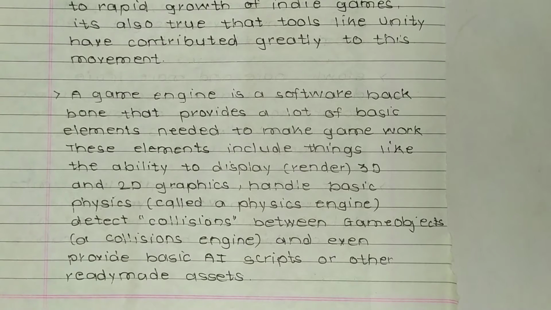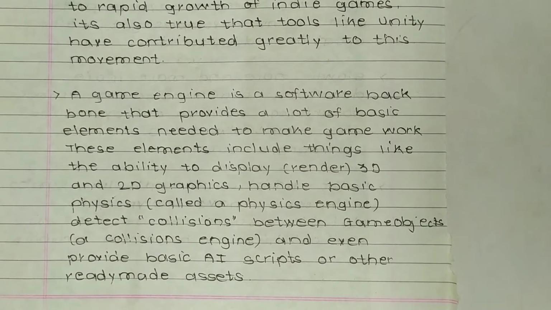So a game engine includes the ability, first of all, to render, that is display, 3D and 2D graphics. Then it handles basic physics, called the physics engine. Physics includes, for example, an object falling due to gravity. Then it detects collisions between game objects.